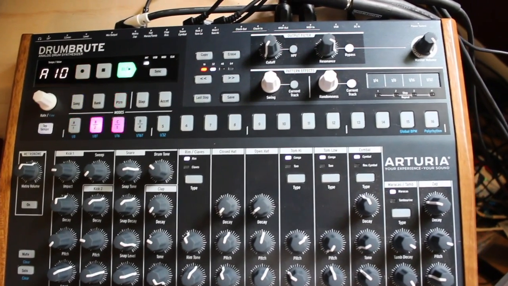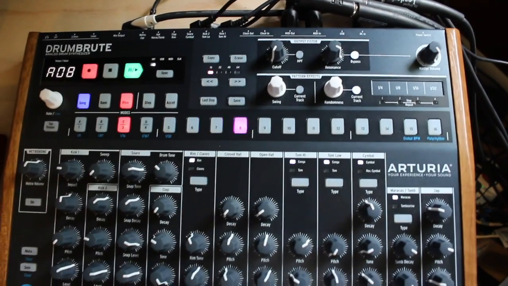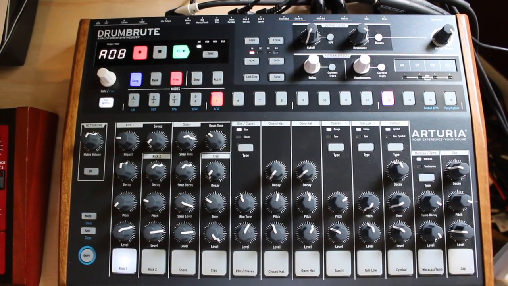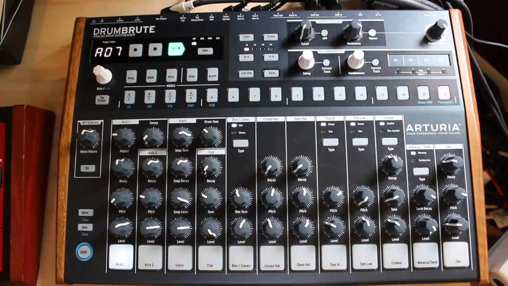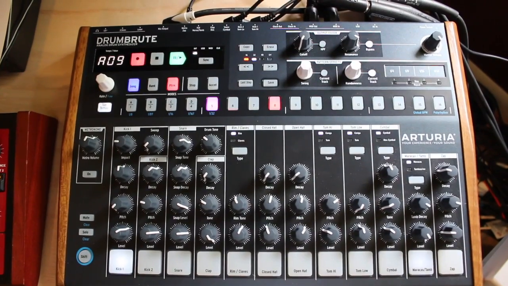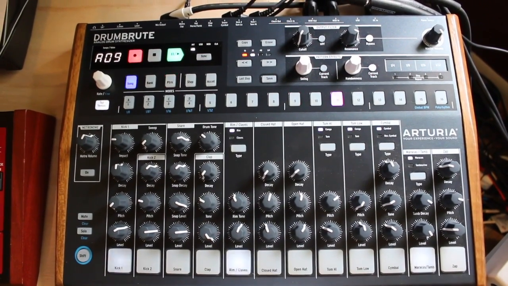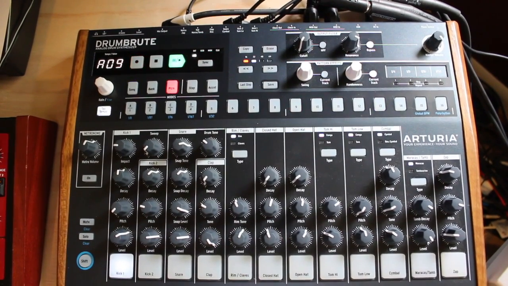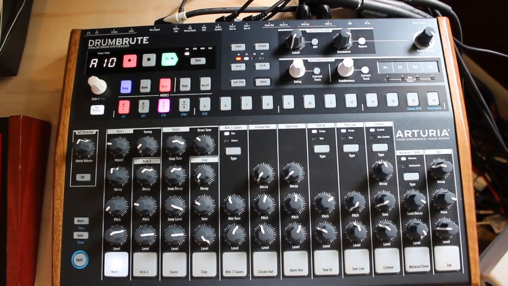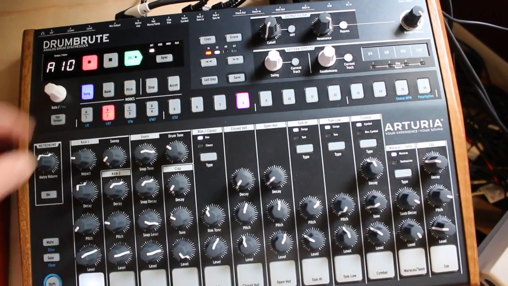So we'll follow that up by doing pattern 9 4 times. And after this last repetition, it'll go back to pattern 10. And that's it. To exit, you just hit record again.